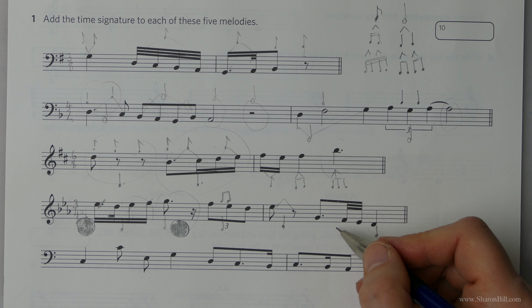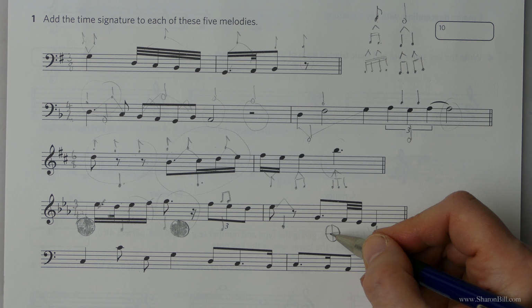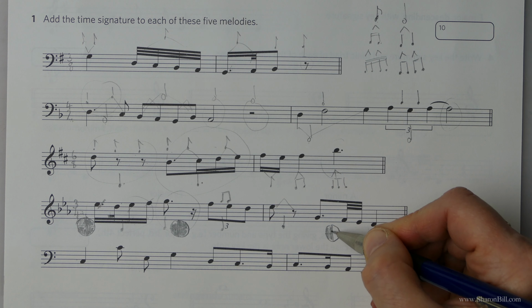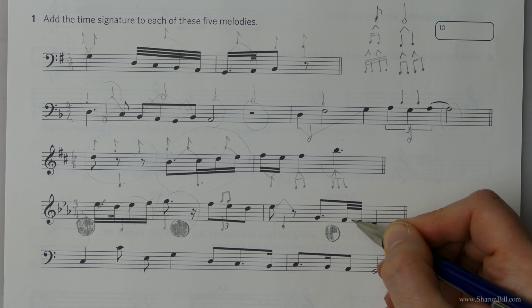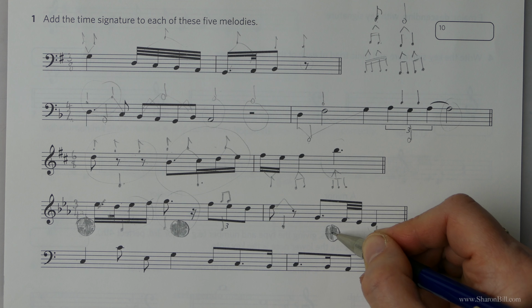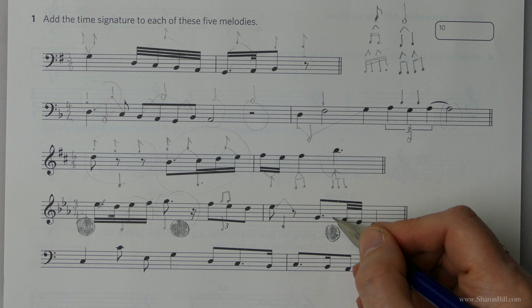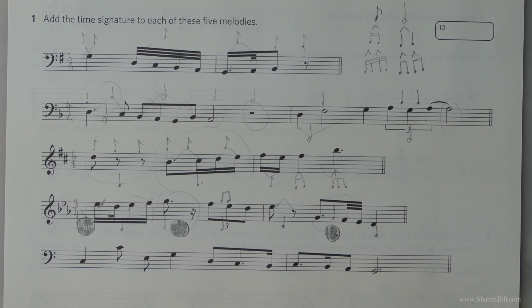So this one here, let's just diagram that out. So a quaver is half of a crotchet beat. Half as much again gives us a quarter, and then we have 2 demi-semis, 2 32nd notes, which are an eighth each, which give us the remaining quarter. So there's our third crotchet beat. There we go.